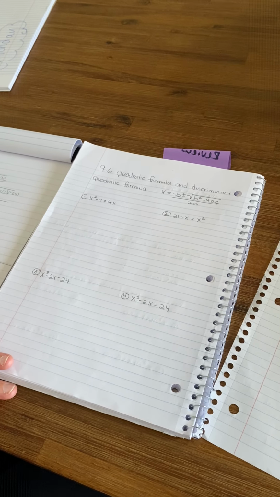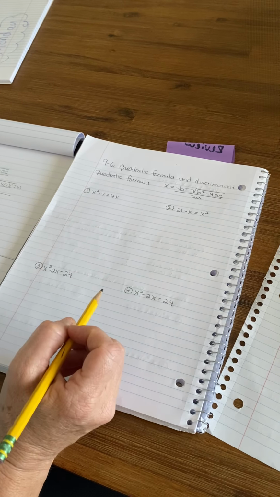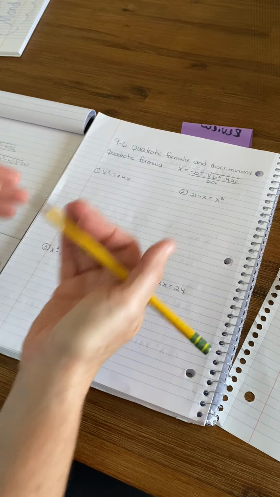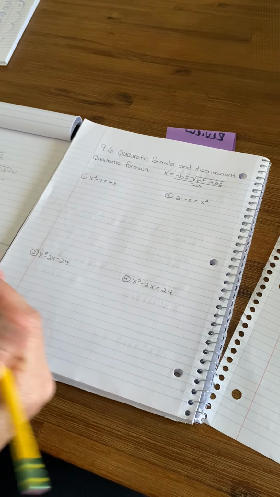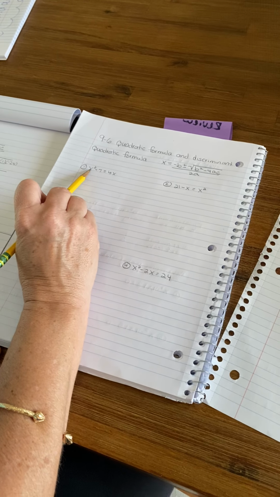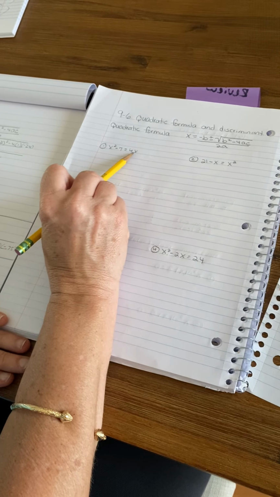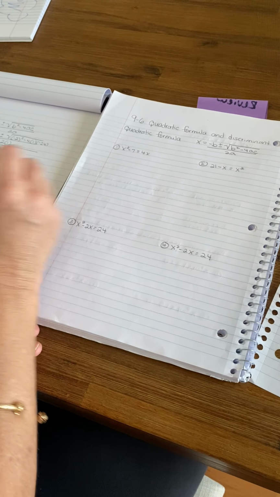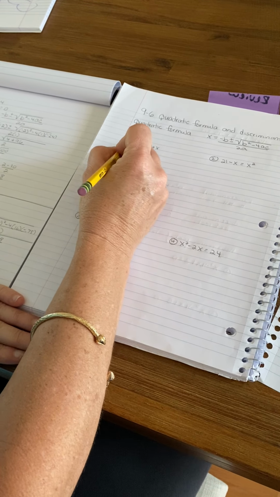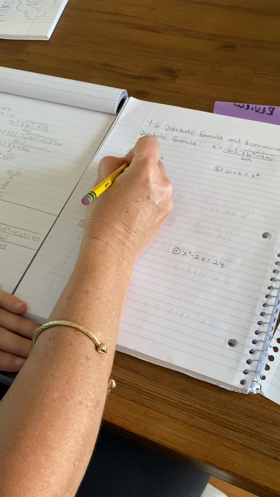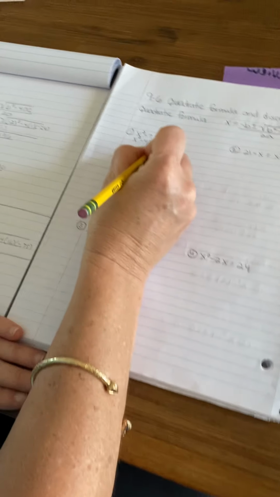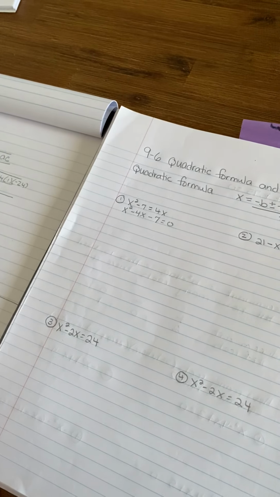So remember, when we're trying to solve a quadratic, sometimes we have two answers, one answer, or no answers. First of all, the first thing that you want to do is take the equation, put it in standard form and set it equal to 0. So I'm going to subtract 4x from both sides. So I have 2x squared minus 4x minus 7 equals 0.